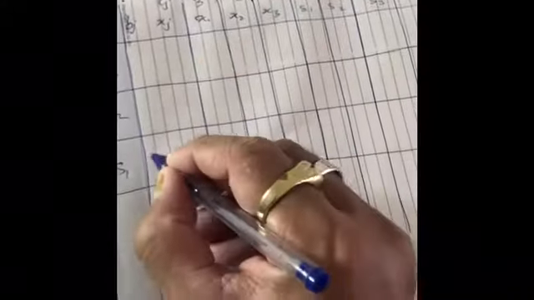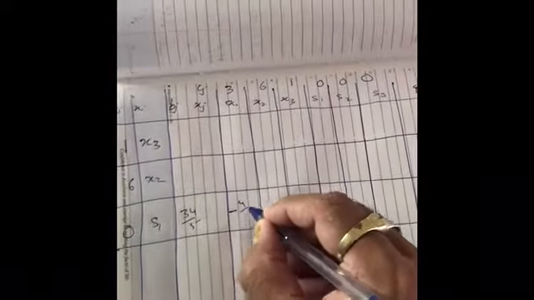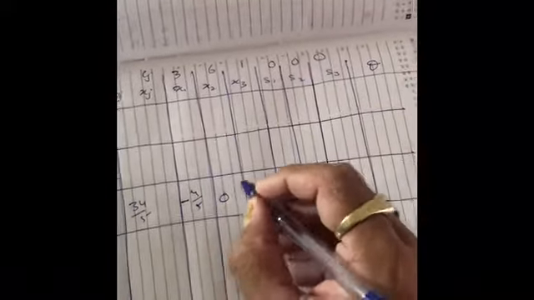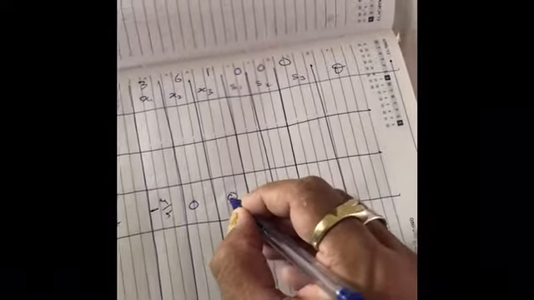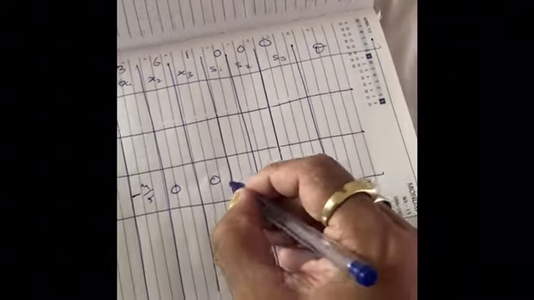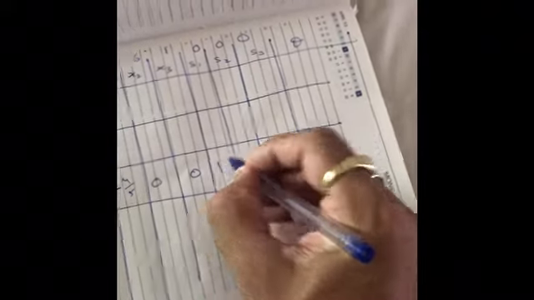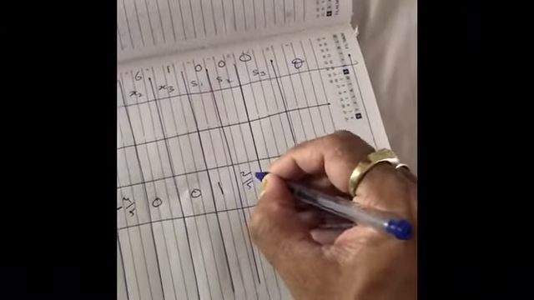Key element is 5 upon 3. So we will divide the entire equation by 5 upon 3. So 34 upon 3 multiplied by 3 upon 5 will be 34 upon 5. This will become minus 4 upon 5. This will be 0. This will be 0. This will be 1. This will be 2 upon 5. And this will be minus 3 upon 5.